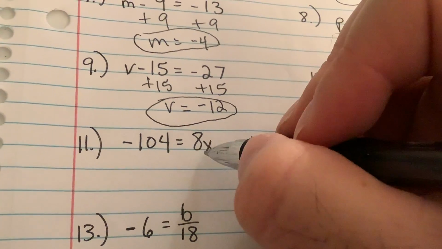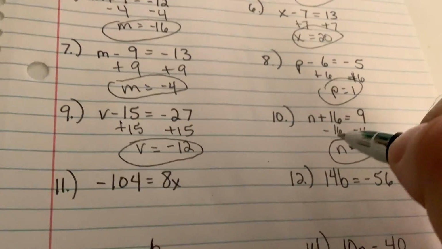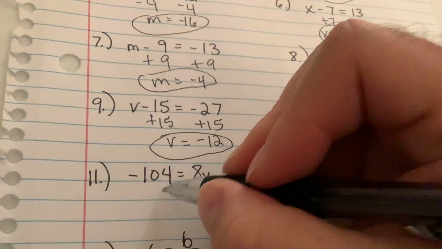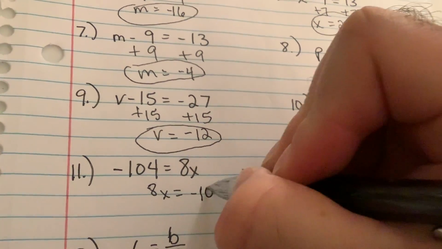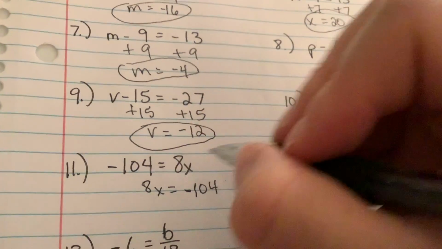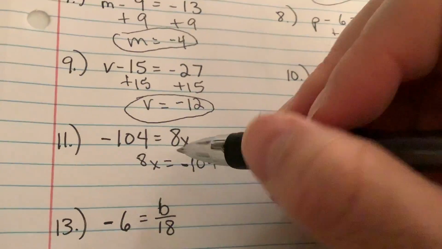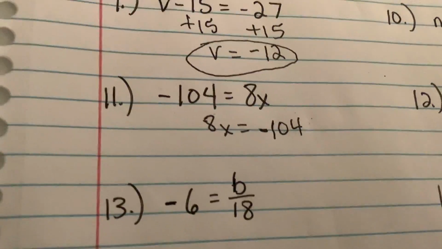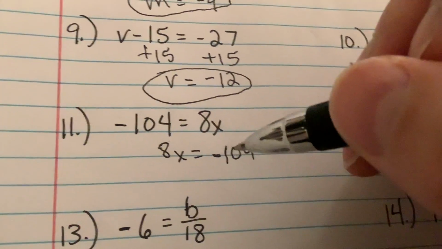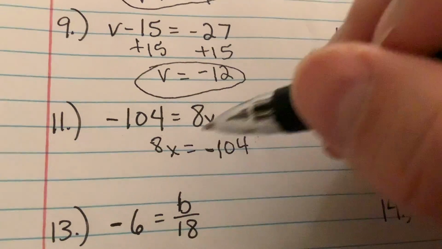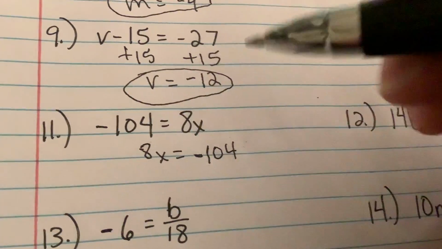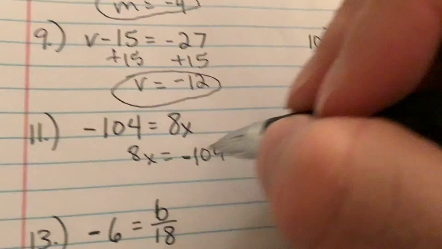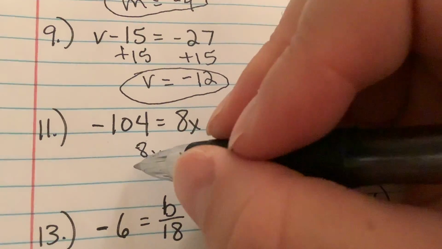This one, if you want to trade places, you could do that. So, if I just trade places, it's x equals negative 104. All I did was just switch them around. Now, you don't have to do that. Like I said, you don't have to have the variable on the left side, but as we get into, after two-step, if we get into variables on both sides, it is easier to always try to get your variable to the left side, okay? So that's why I switch places, but even if you didn't, you do the same thing.